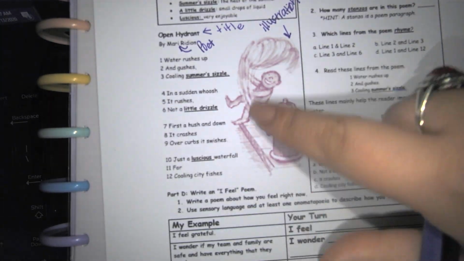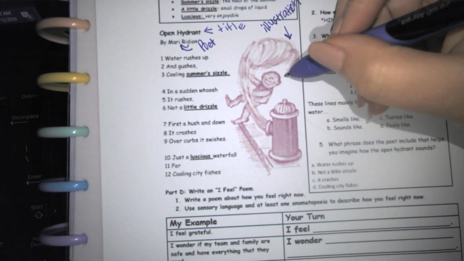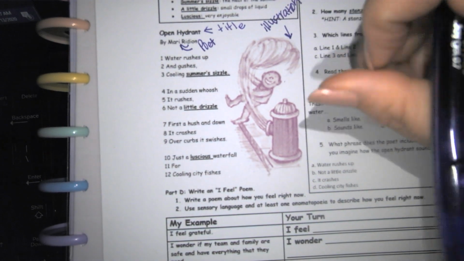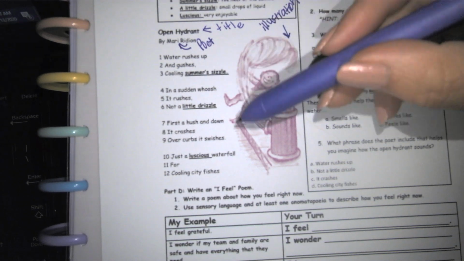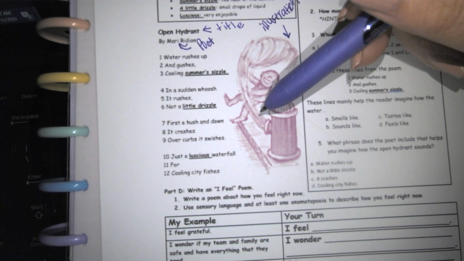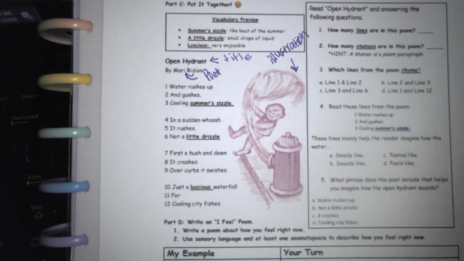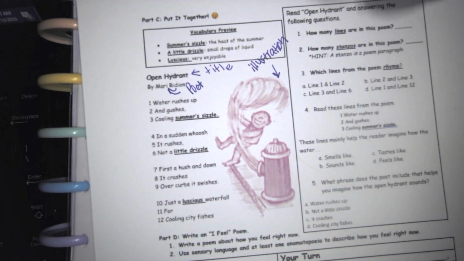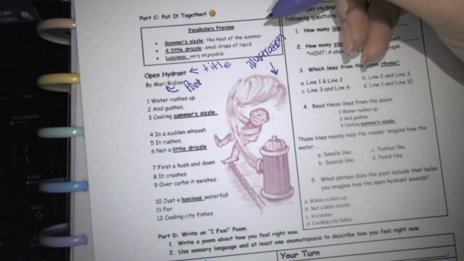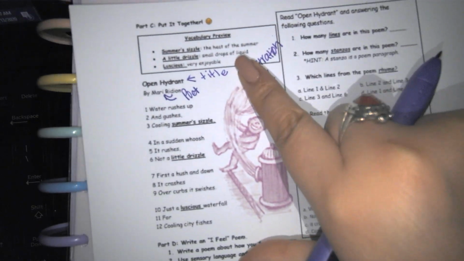So first we have an illustration, and then there's water coming out, and this kid is happy. Go ahead, make a prediction. What do you think this is going to be about? Also, by the way, if you're doing online work on Teams, this quiz is online, if you'd like to take it there. So C, put it together.